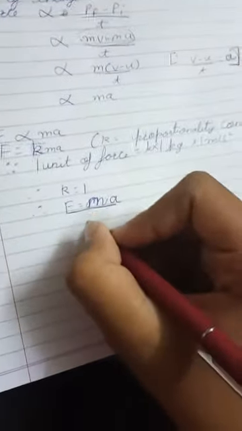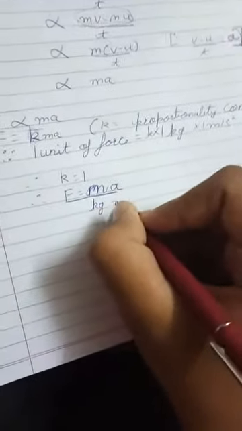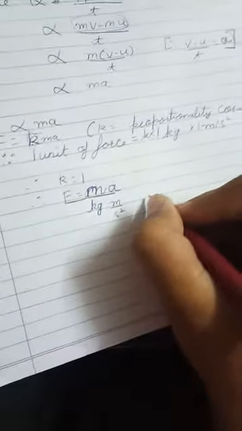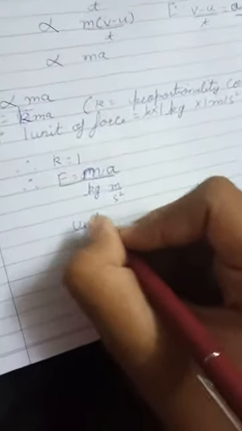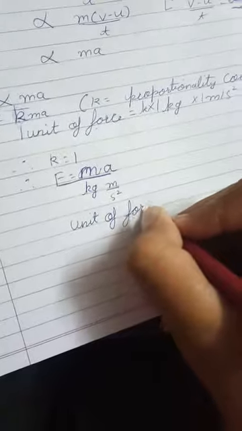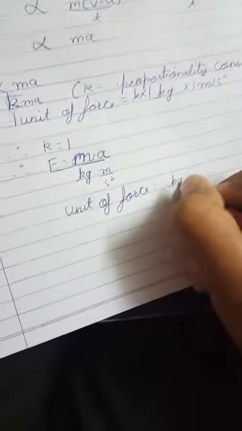Now what would be the unit of force? We know that mass is in kg and acceleration is in meter per second square. So the unit of force is kg meter per second square, which is equal to 1 Newton.